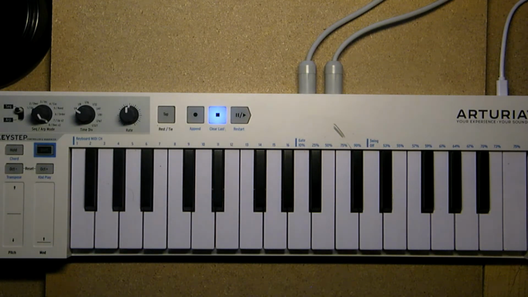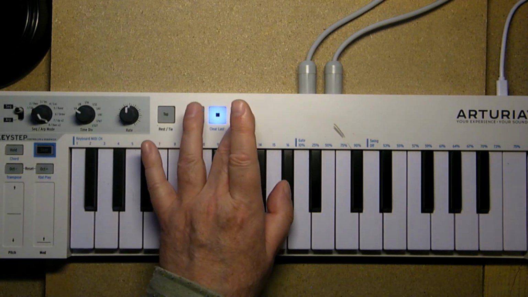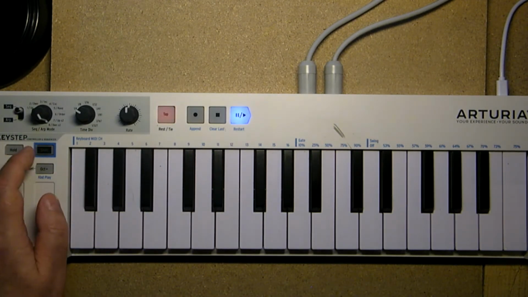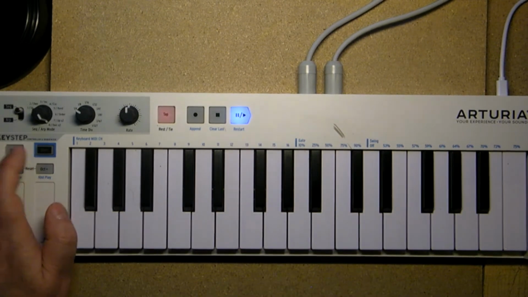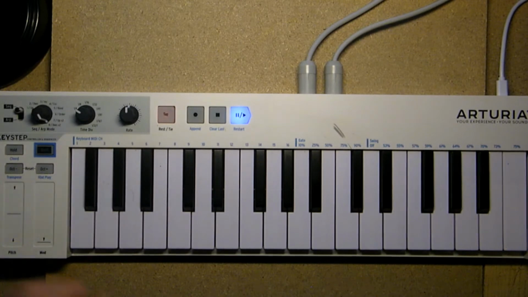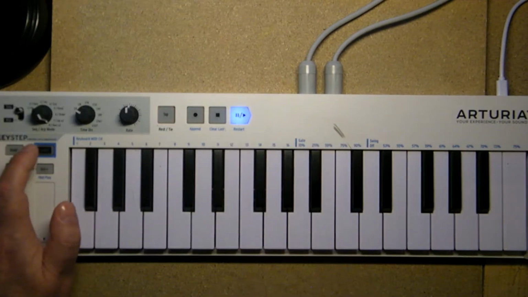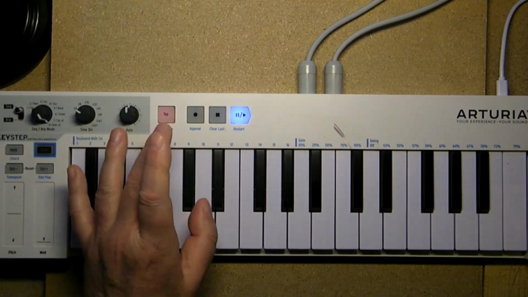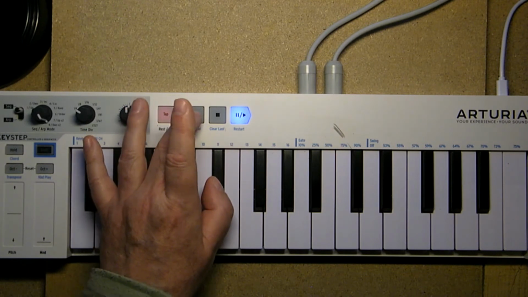Therefore, simply press and hold the Shift button and press the play button again, and the sequence will jump back to the beginning at once without leaving the record mode. Let's do this. Okay. You see? Sorry. I have to change into the record mode, of course, to demonstrate it.